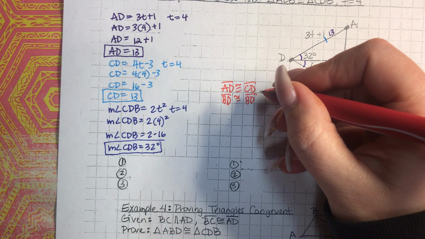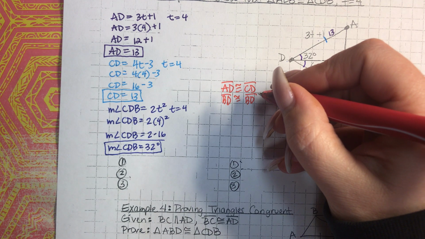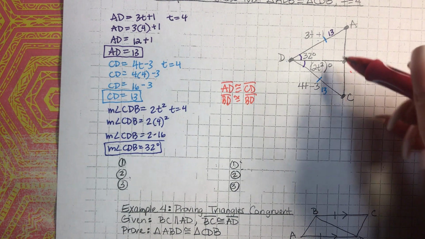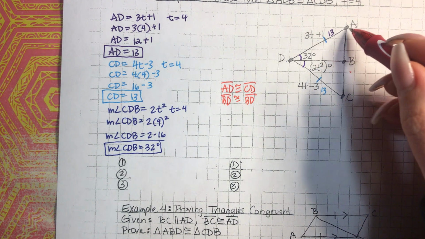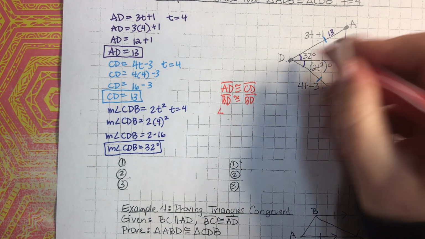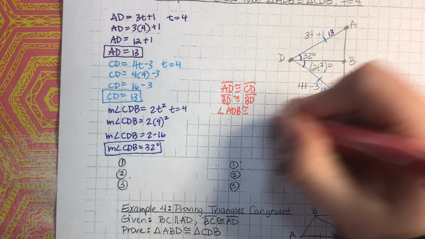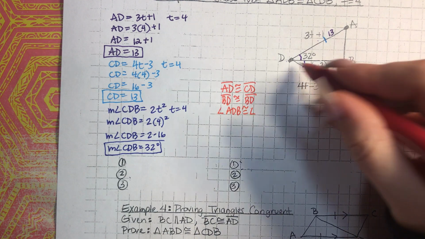Okay, and reflexive property of congruence. And then lastly, we know that angle ADB is congruent to angle CDB.